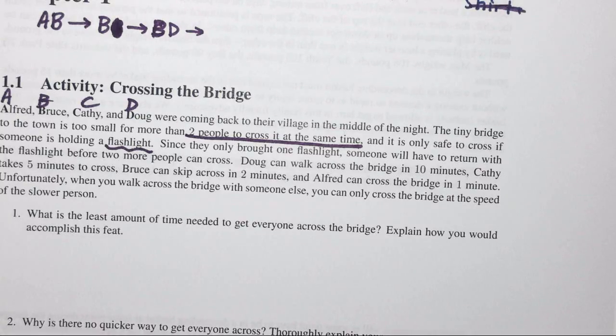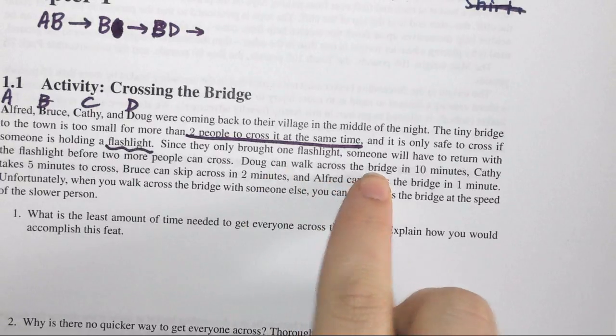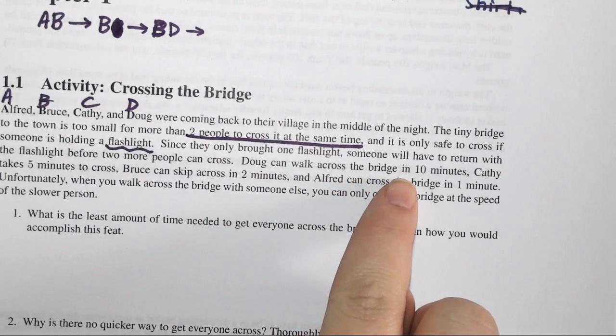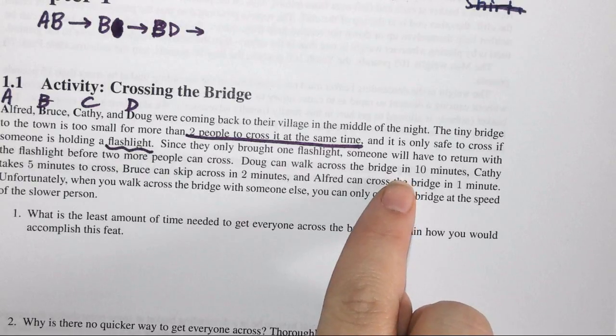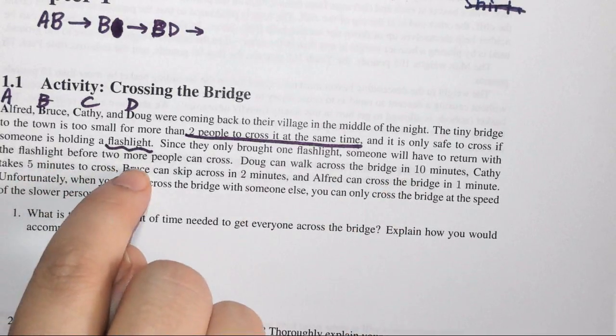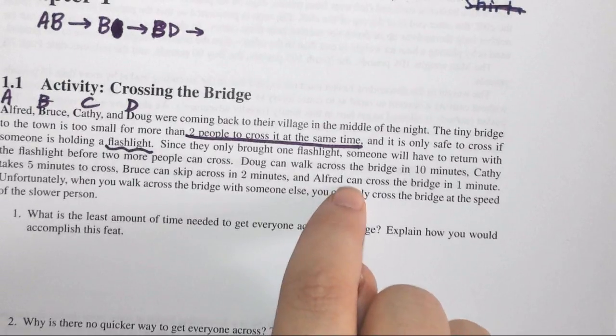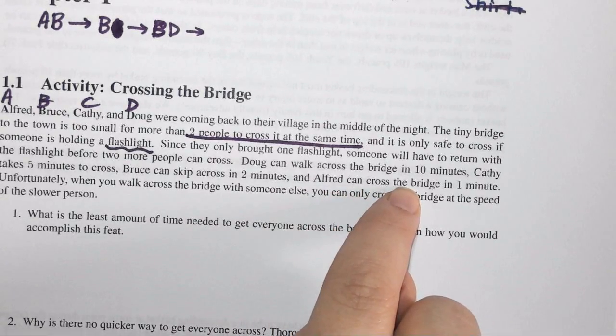As you know in life, we're not all born with the same God-given speed, sadly enough. So, Doug, bless his little heart, takes him 10 minutes to cross this bridge. 10 minutes, Lord Jesus. Kathy only takes 5. Bruce, he can skip across in 2, and then Alfred is a bullet. He can cross in a minute.